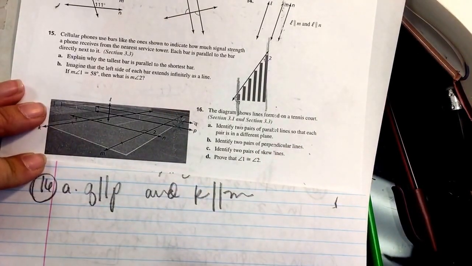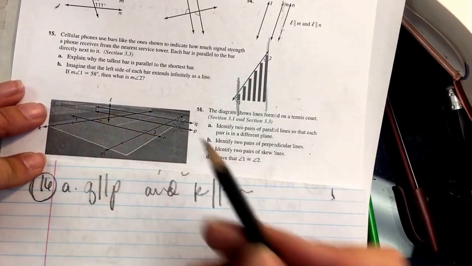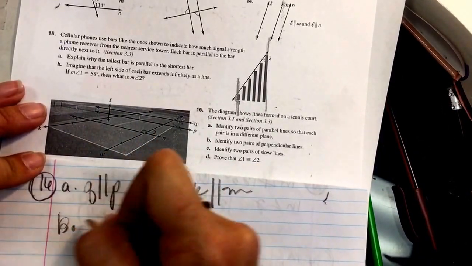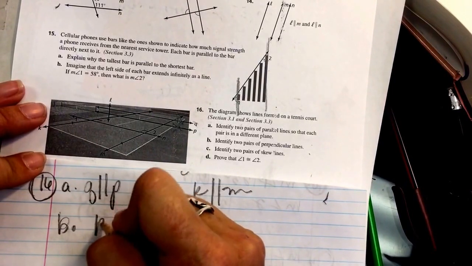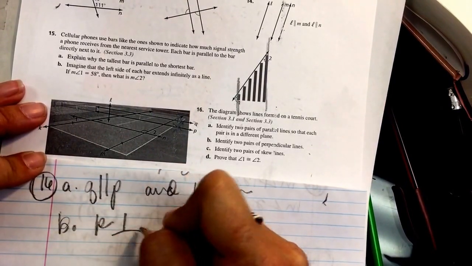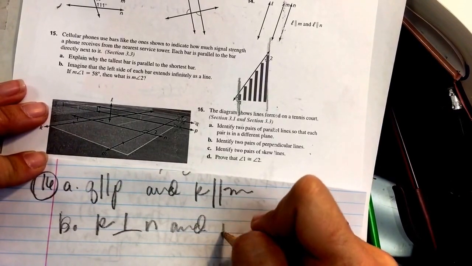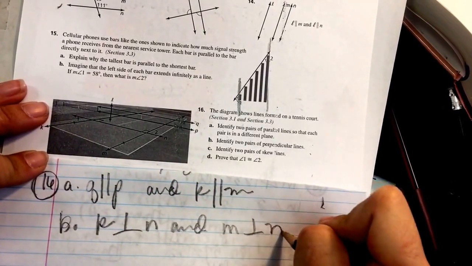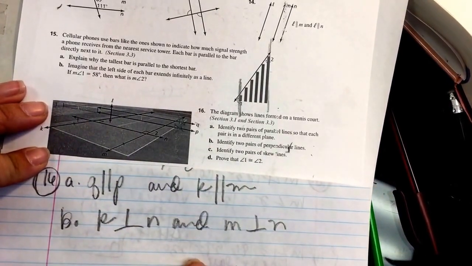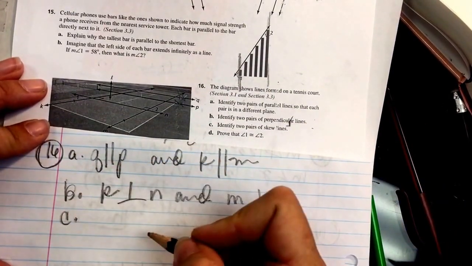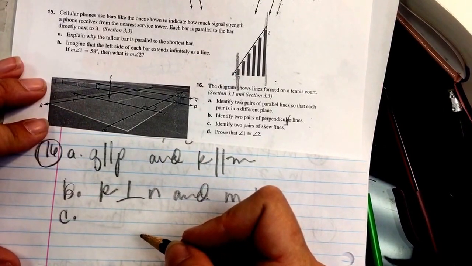Then they want two pairs of perpendicular lines, and I see right angle markings. Right angle markings are showing us that line K is perpendicular to N, and line M is perpendicular to N as well. And then identify two pairs of skew lines, lines that never intersect and aren't in the same plane.